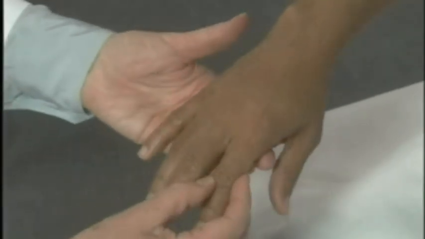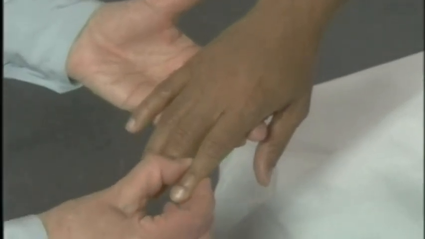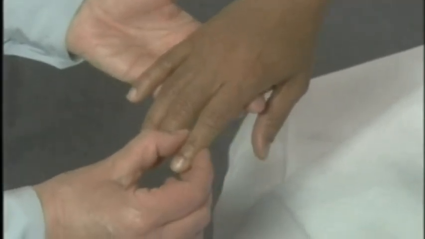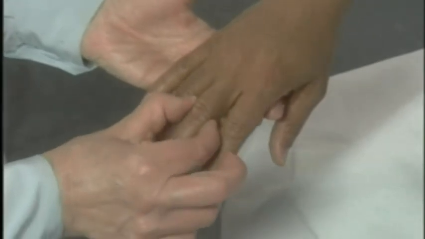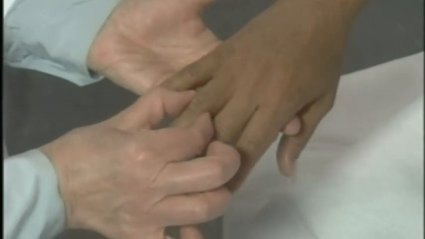Now palpate the medial and lateral aspects of each interphalangeal joint between your thumb and index finger, noting any swelling, bogginess, bony enlargement, or tenderness. Repeat on the other side.